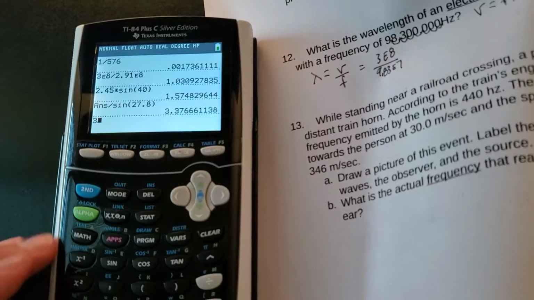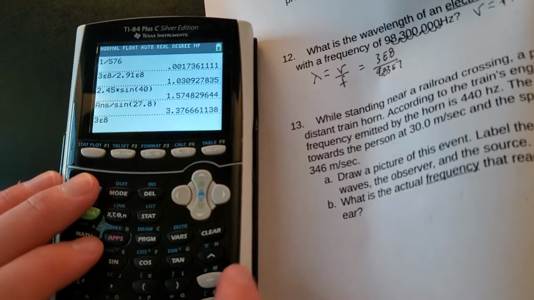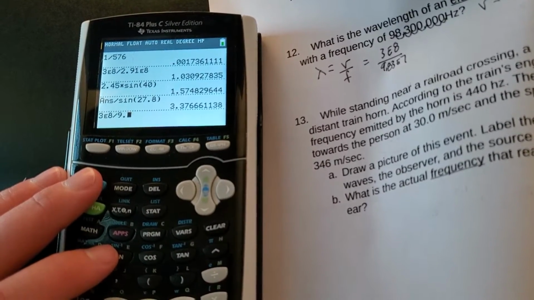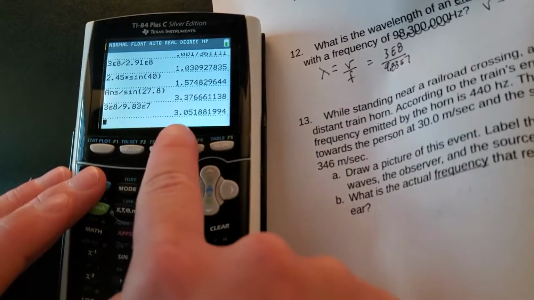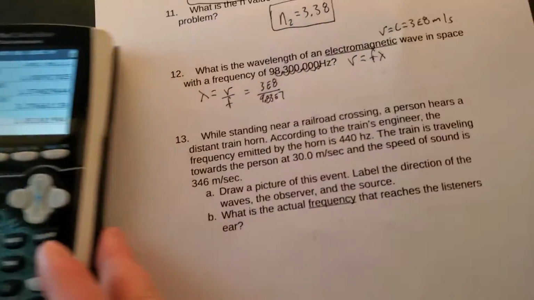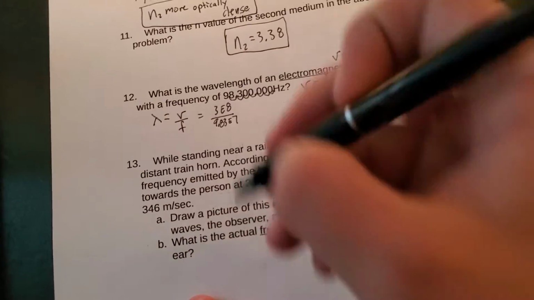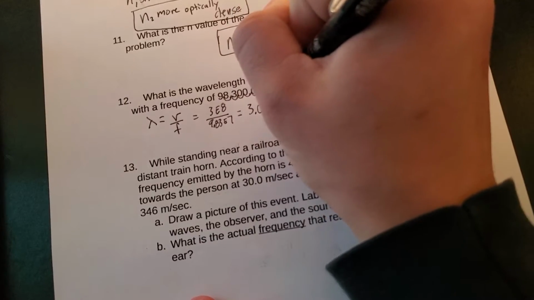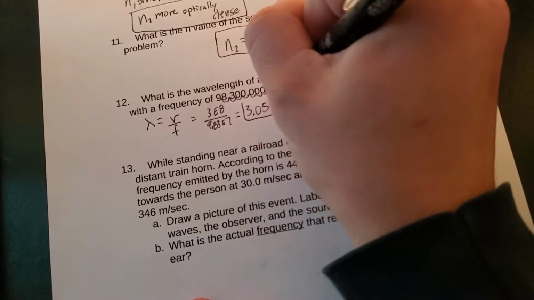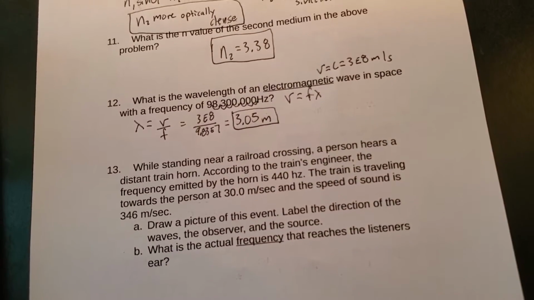Let's do that. 3e8 divided by 9.83 e to the 7. Then we get 3.05 meters. Remember, all of your wavelengths are going to be found in meters.